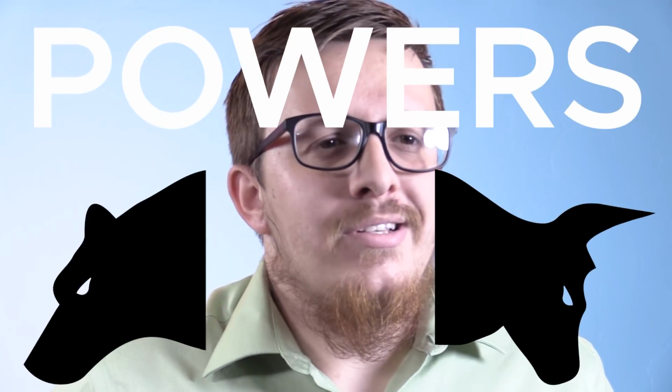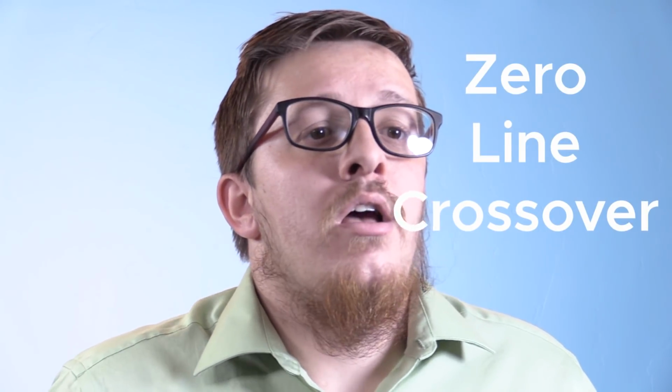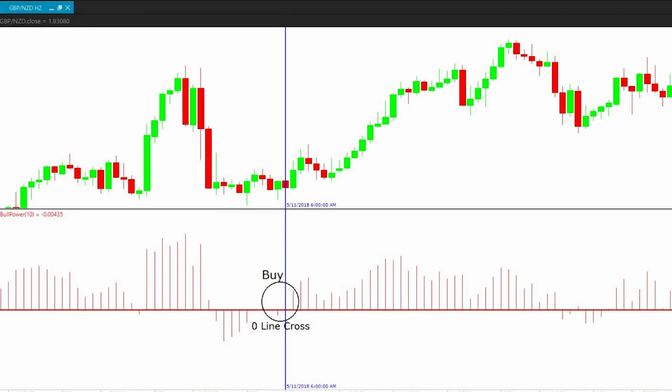If you don't want to be observing both the bull and the bear powers at once, because since they are separate indicators, that can sometimes get a little bit confusing, you can just enter your trades off of a zero line crossover with each of these different indicators. Our buy will be when our bull powers go from below zero to above zero, letting us know that we have then crossed above that exponential moving average in the bullish direction and we're starting to form higher highs.